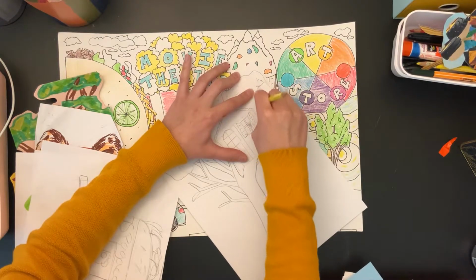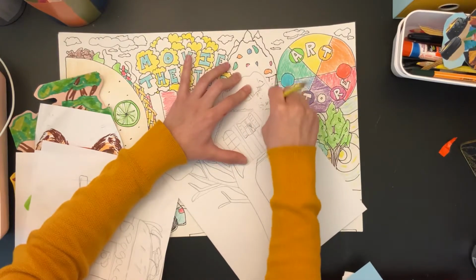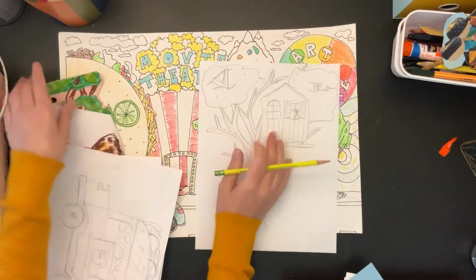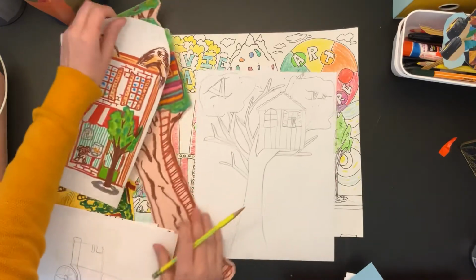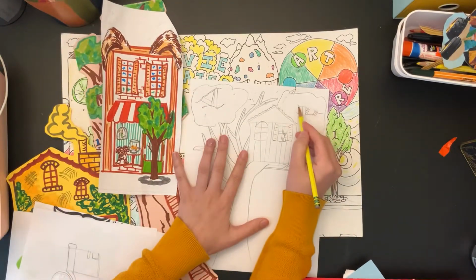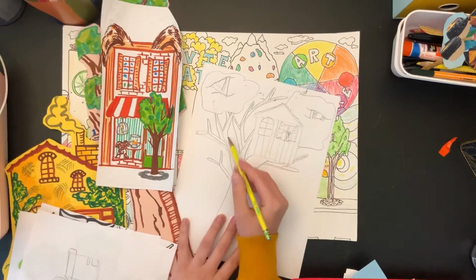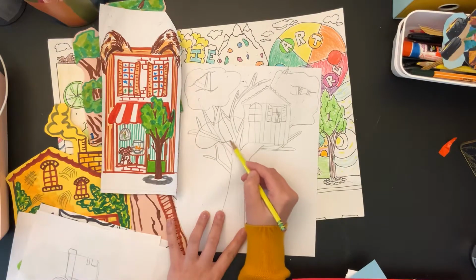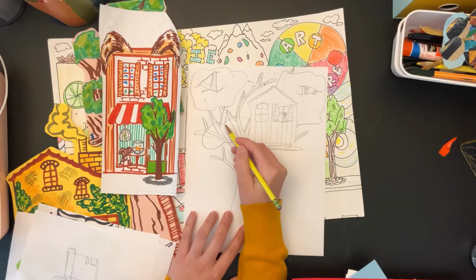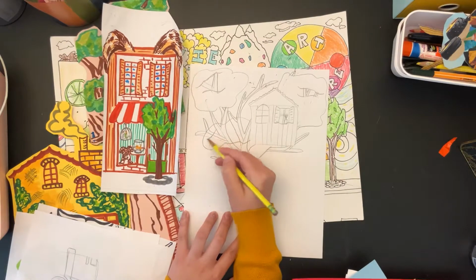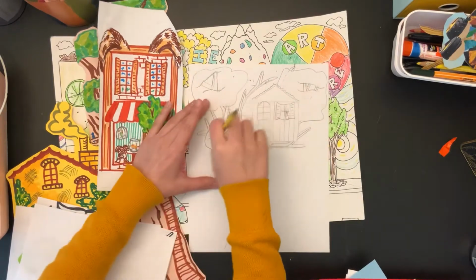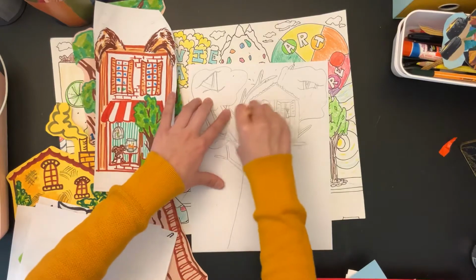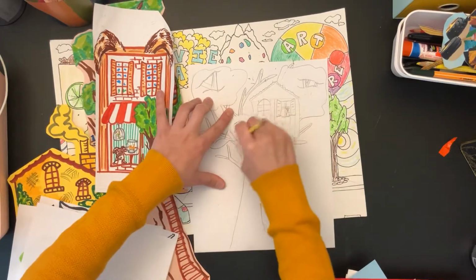But you can choose anything that you would like to draw. So it doesn't have to be a tree house, of course. Could be a regular house, could be a pet store. And once you have everything drawn just how you like it, then you can start coloring things in. So I'm just gonna add my last one here. And then I think I'd be ready to start coloring this in.